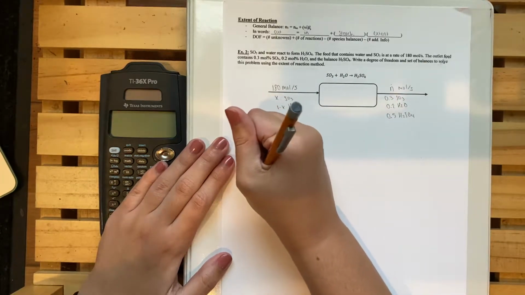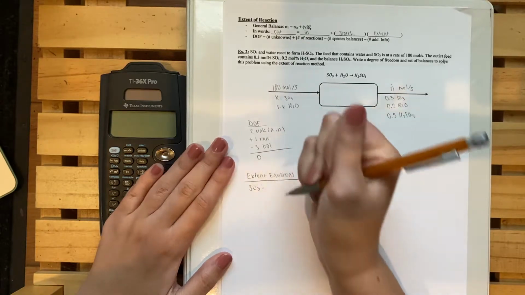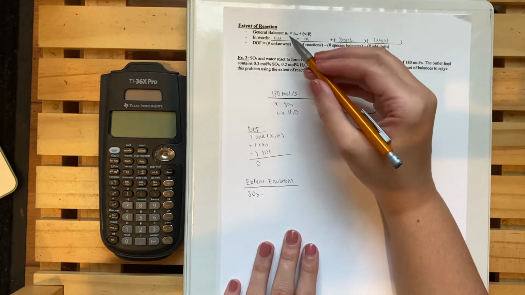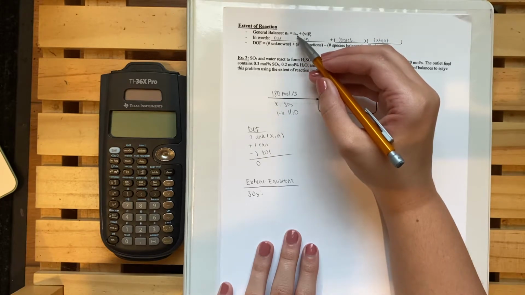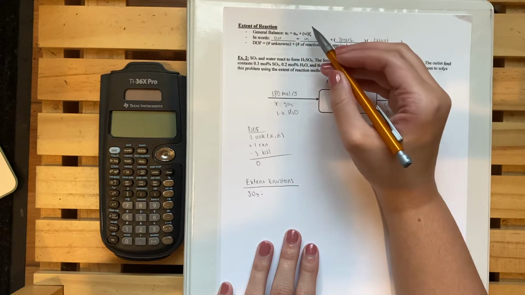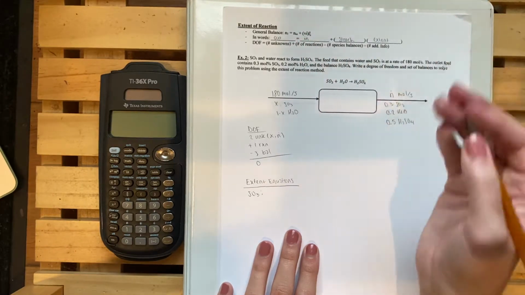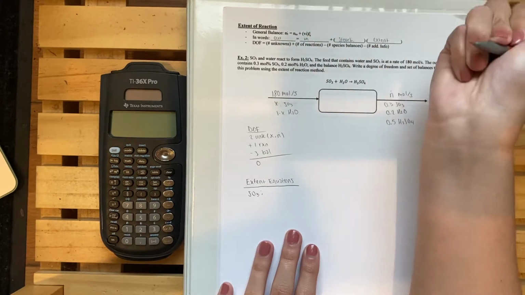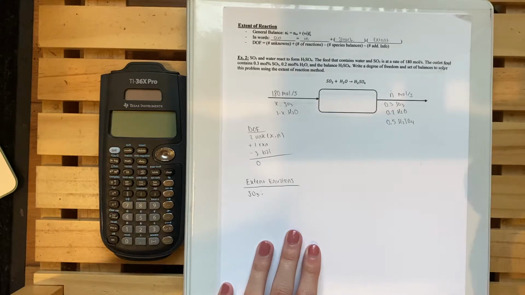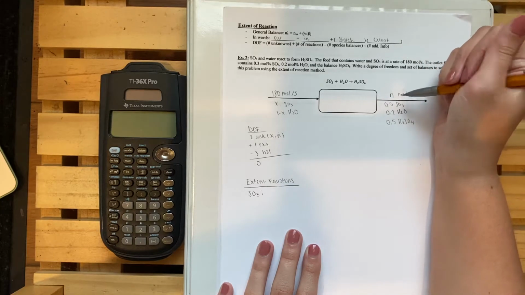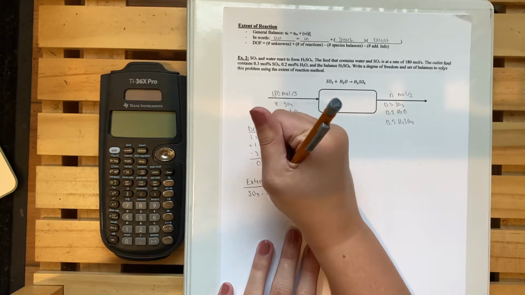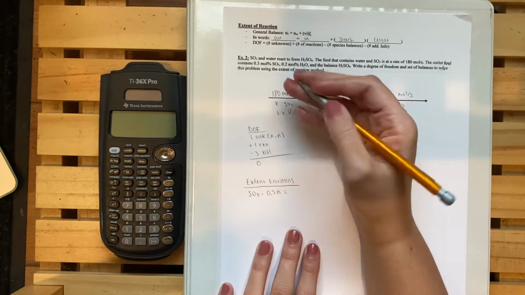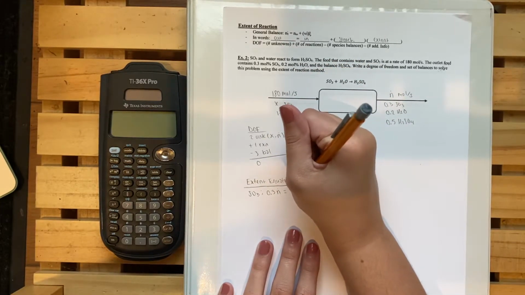So for SO3, our extent equation is Ni equals Ni naught plus Vi times extent. This is actually supposed to be an I here, sorry, not a 1. Kind of looks the same though. So for SO3, we have coming out 0.3 times N. And then coming in, we have X times 180.